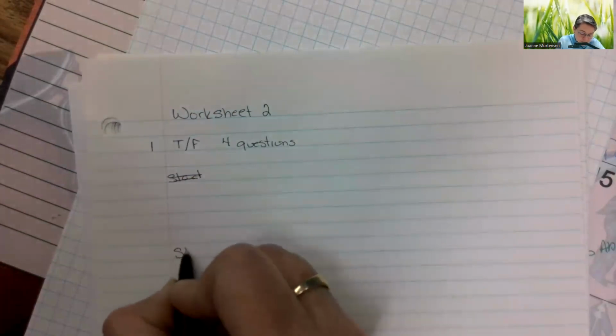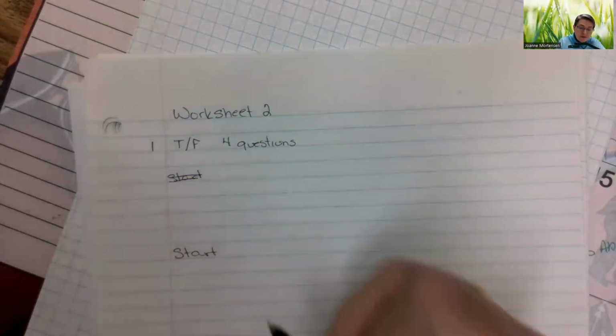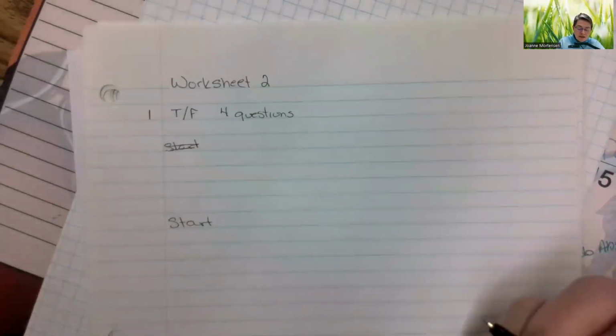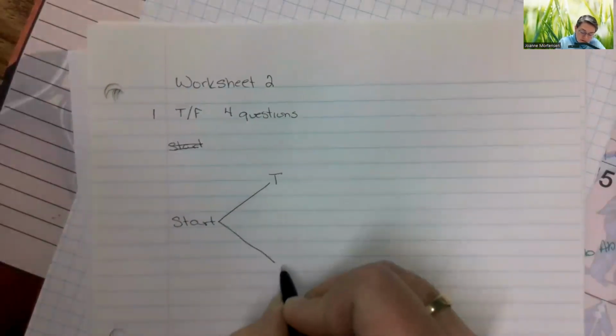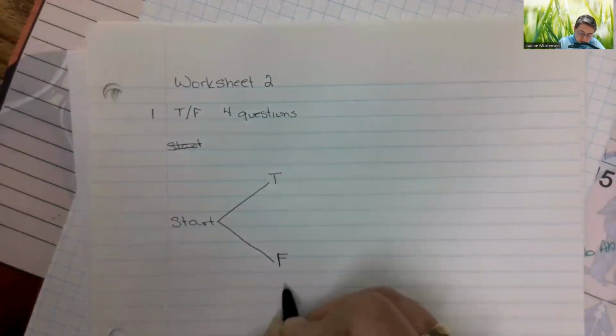I need more room. It's my start, so I'm going to answer my first question, and it's either going to be true or it's going to be false.